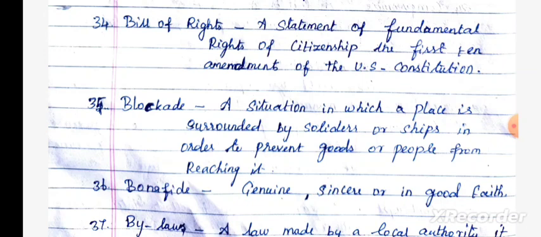Blockade, a situation in which a place is surrounded by soldiers or ships in order to prevent goods or people from reaching it. It is blockade. For example, some country like China is secretly coming to India by sea, by ships, and it contains bombs and many guns and explosives.